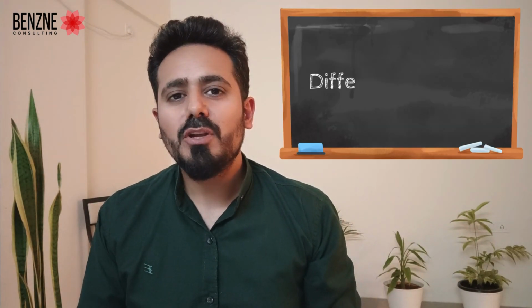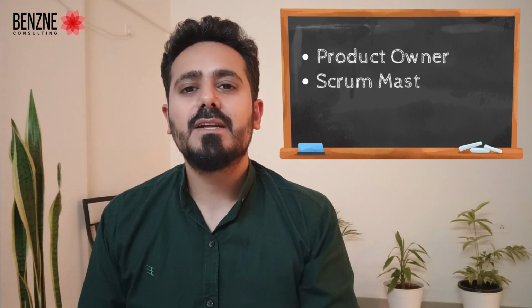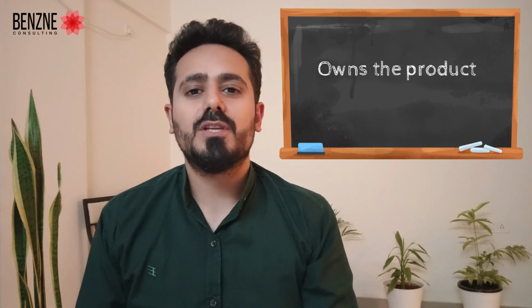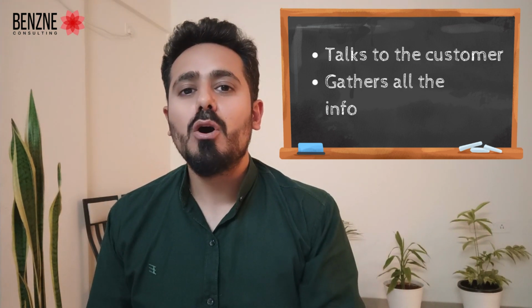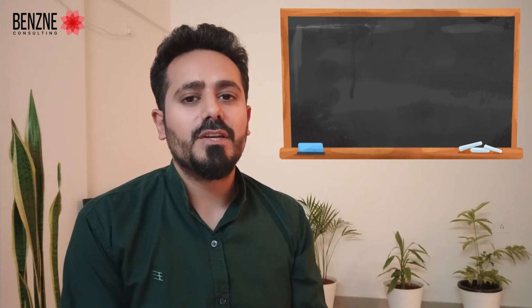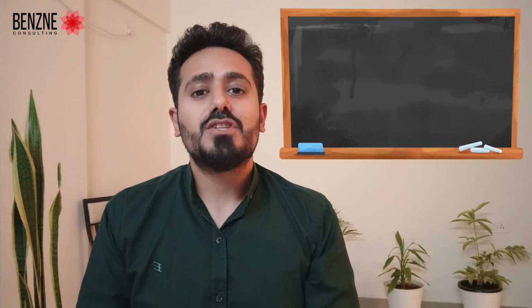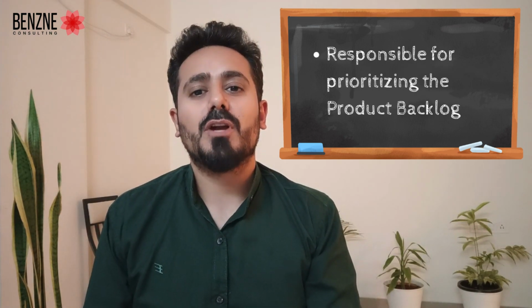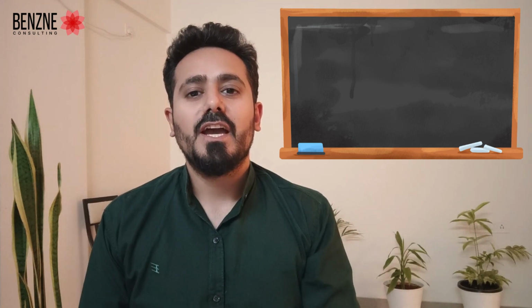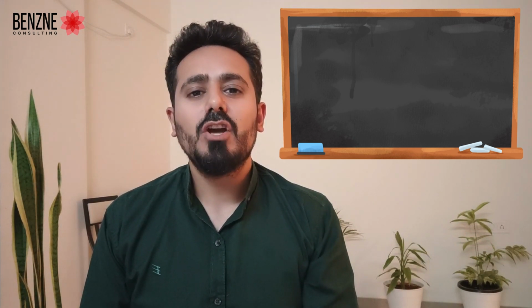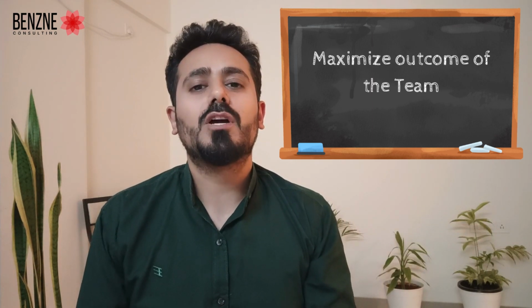Now, let's talk about the different roles in a Scrum team. A Scrum team comprises a product owner, Scrum Master, and the development team. The product owner is the one who owns the product. He or she talks to the customer, gathers all the information required for the creation of the product, and creates a product backlog. He or she is also responsible for prioritizing this product backlog. In a nutshell, the main responsibility of a product owner is to maximize the outcome of the team.